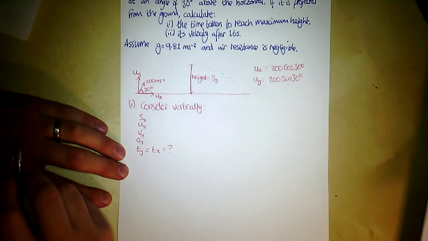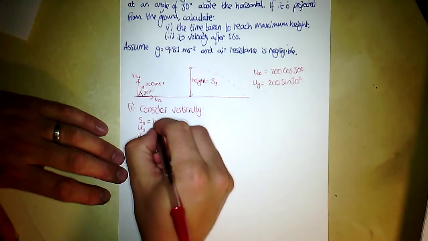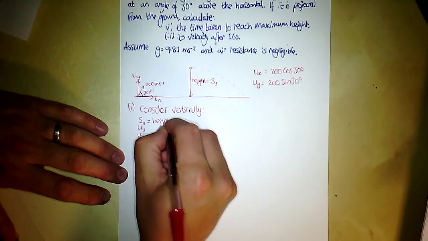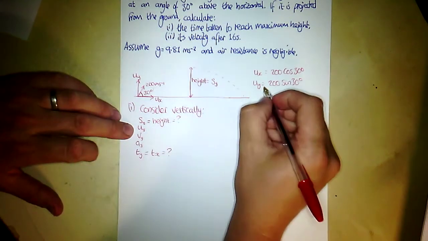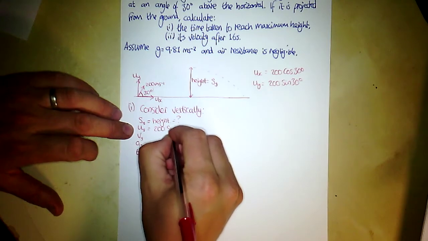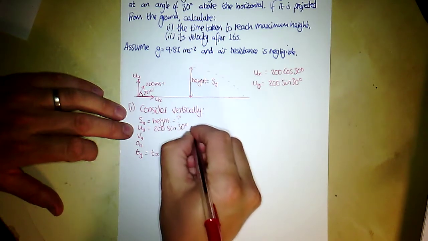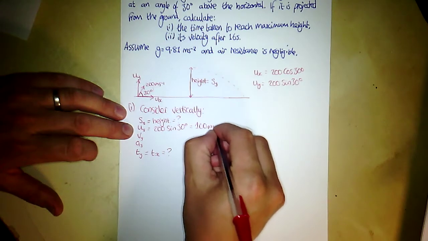We want to find out what the time is. Sy is that maximum height, but we don't know it. Uy, we've just worked that out, that's the component there, 200 times the sine of 30 degrees, which if I type in my calculator is 100 meters per second.